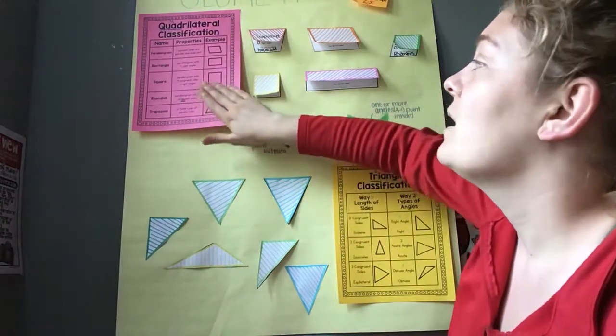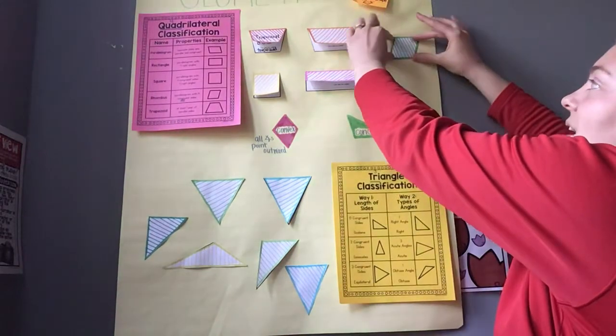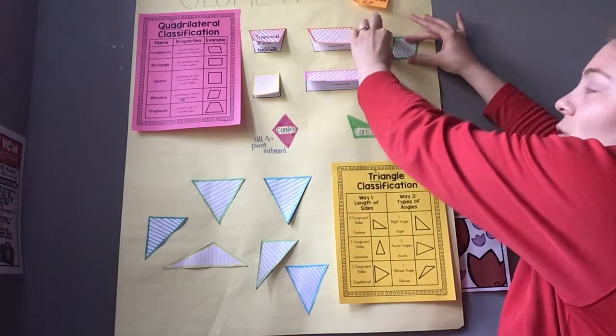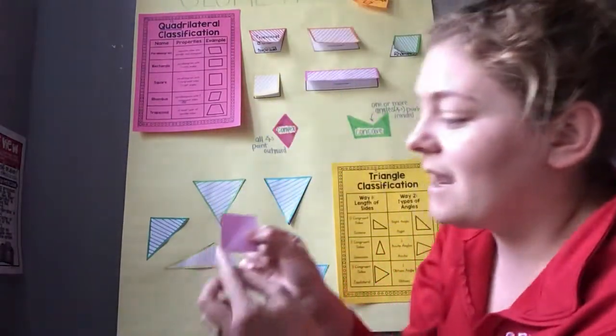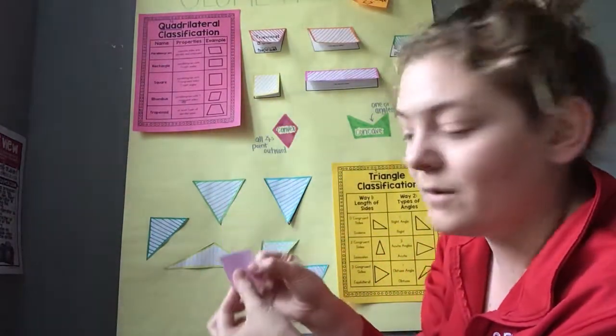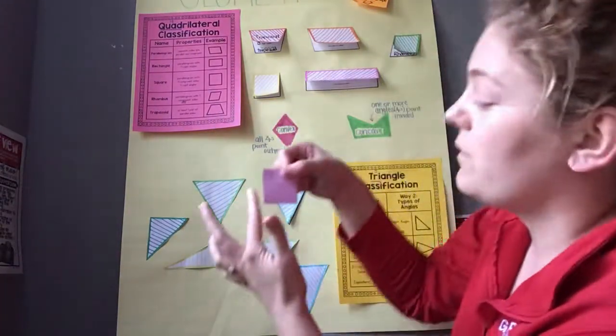Our next one we're looking at is a square. It's like I took this rhombus and I squared it up. I pulled these edges over and I made it a perfect square. Now look at that 90-degree angle, right? Oh, that one's kind of folded. Let me pull a different one off here. Look at that beautiful 90-degree angle.